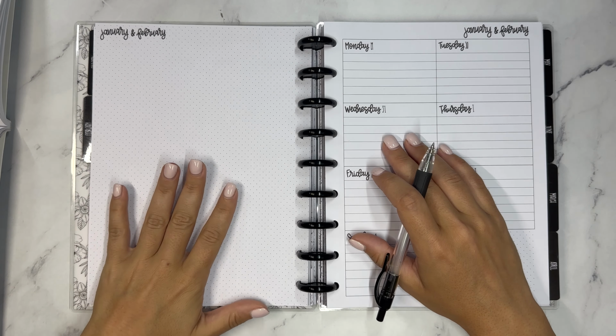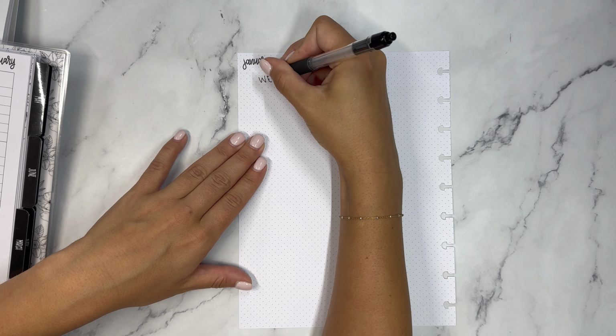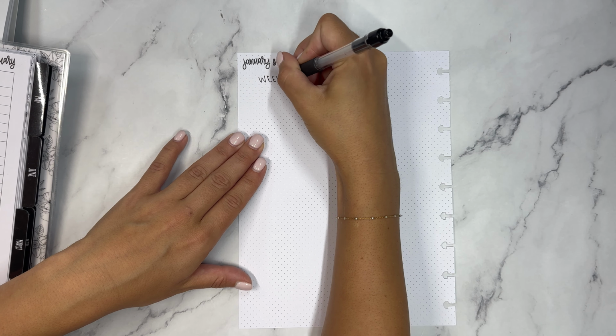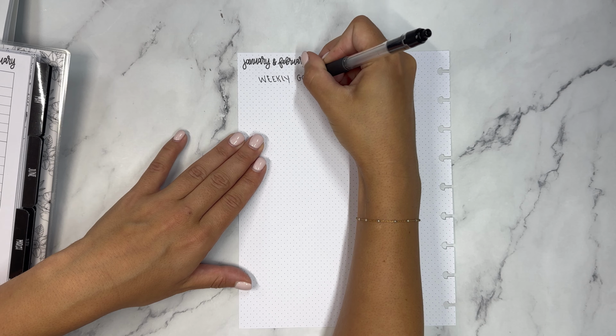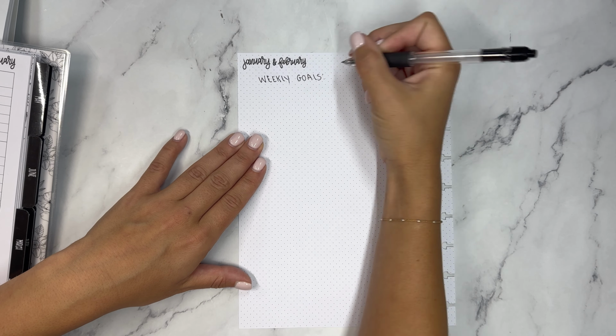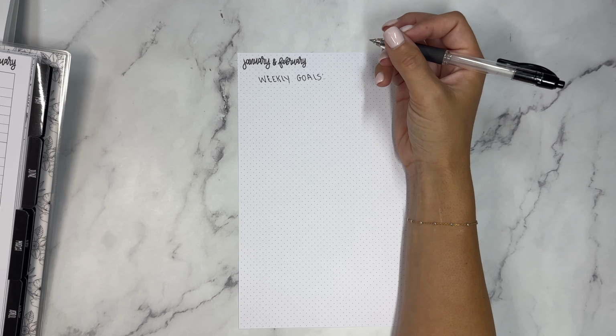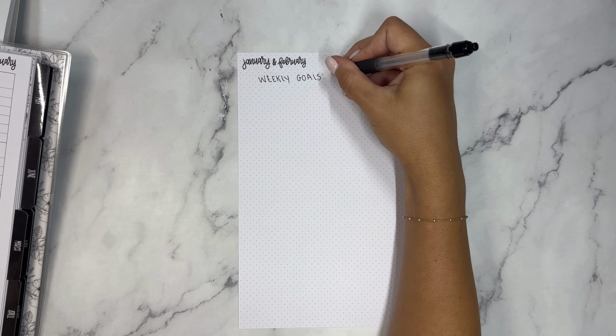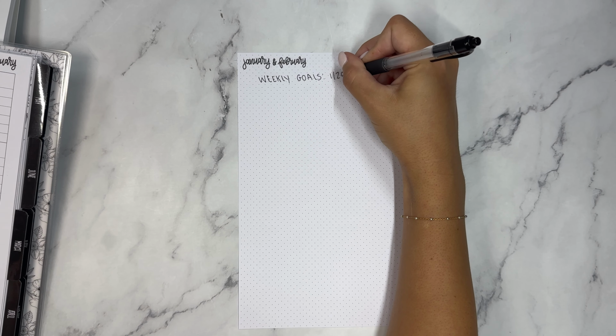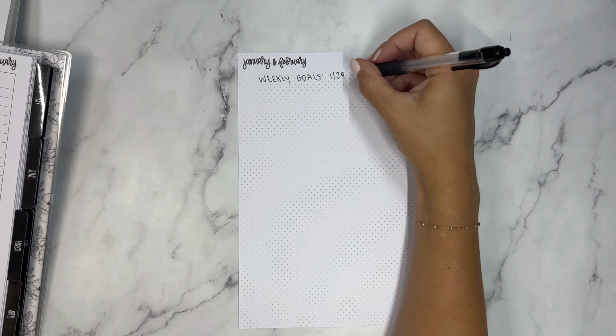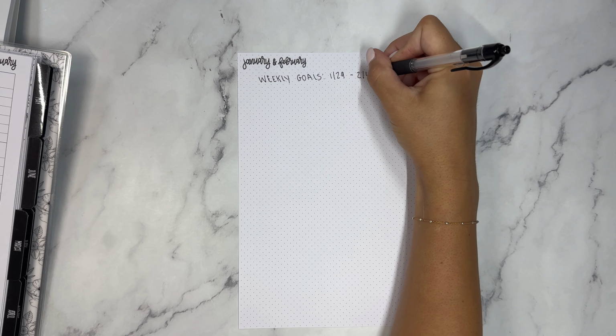So because it's the page that's facing the weekly spread, what I would do is choose my, let's do this, weekly goals, and the week is screwing me up because it's not September, it's January, February 129 to 4.